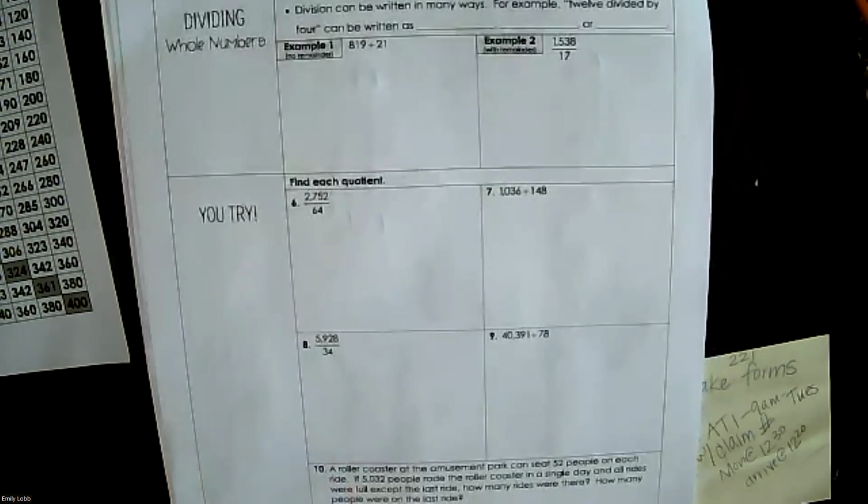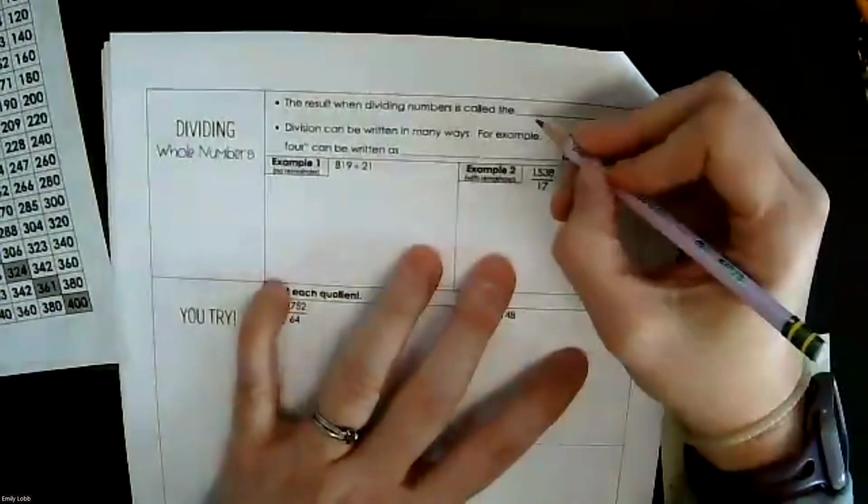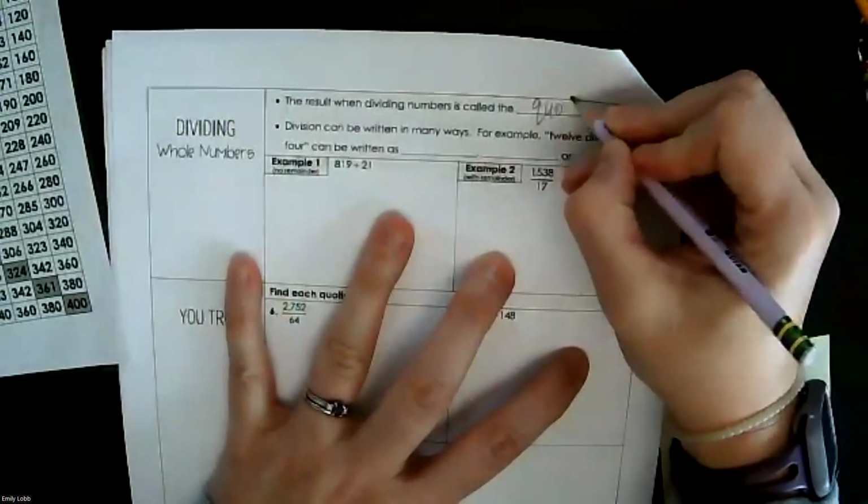All right, so here's some examples. The result is called the quotient.